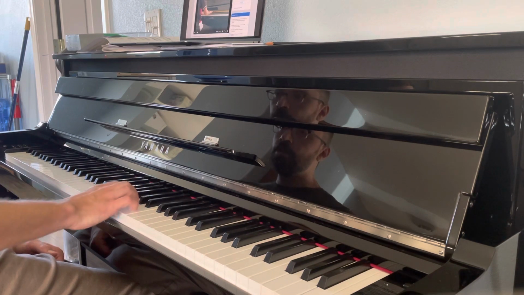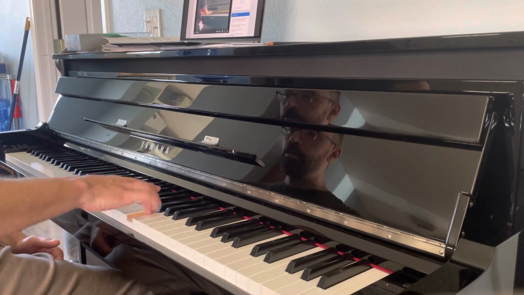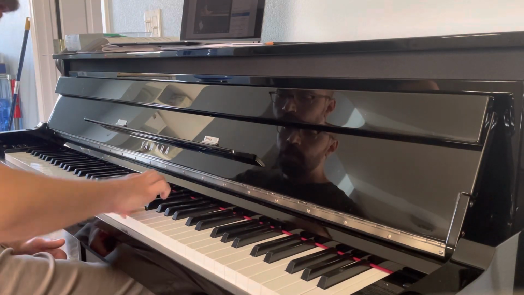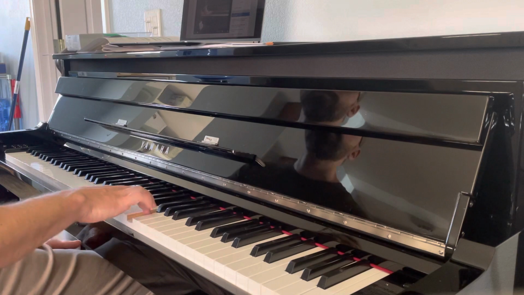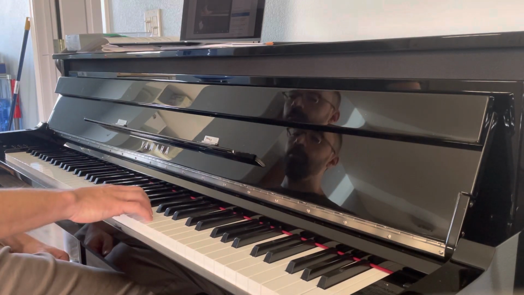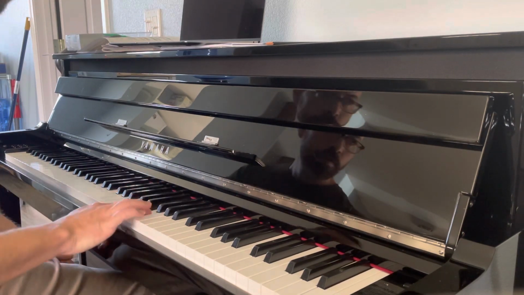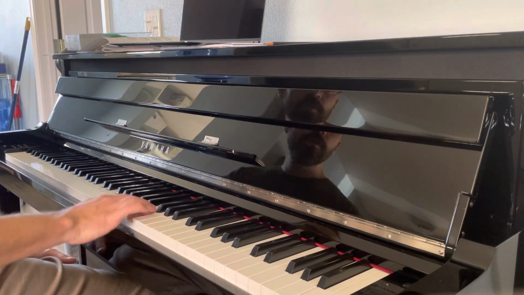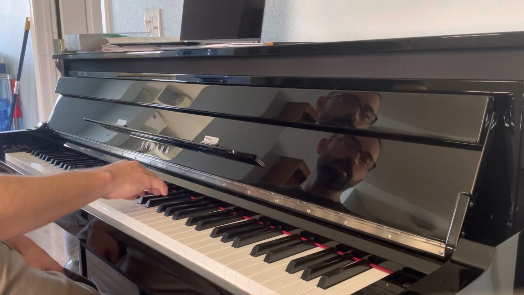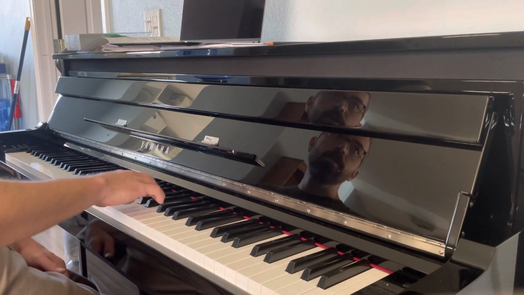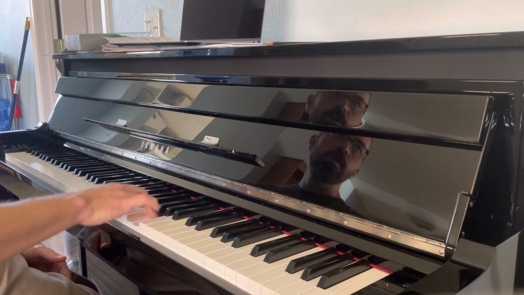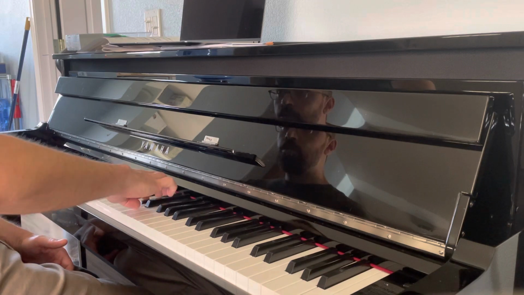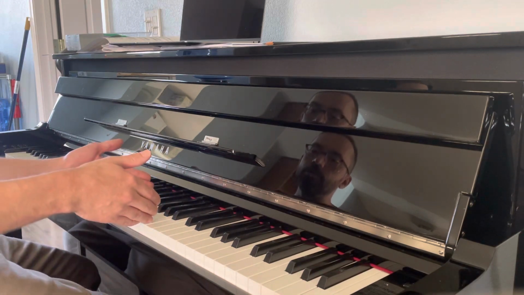Louder. Louder. Soft. Soft. Feel how soft that is. You can almost not hear that note. But then we're playing such a dramatic contrast.